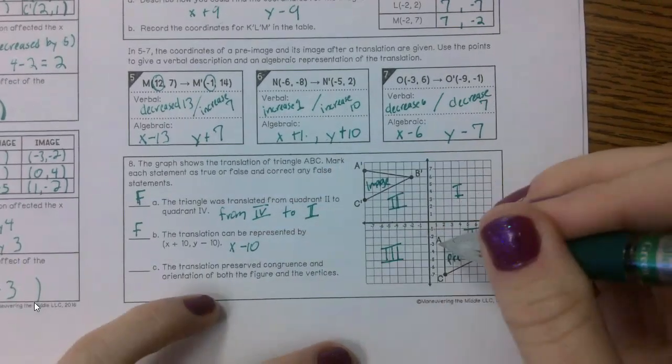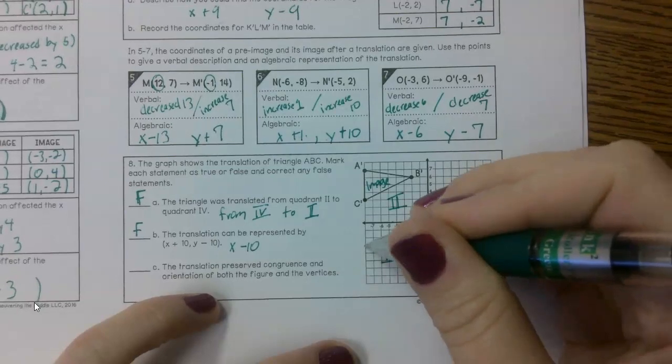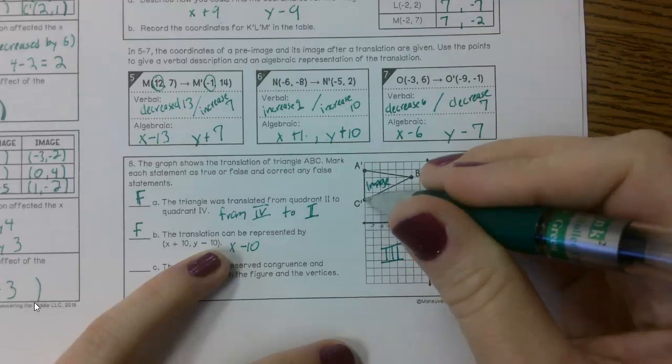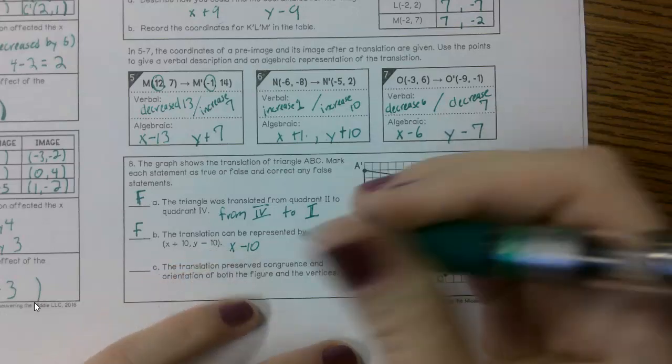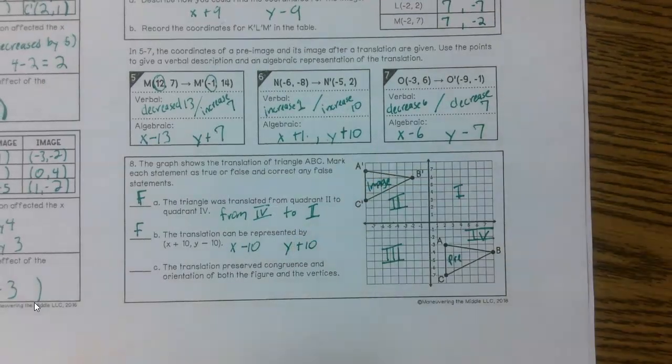And the y should be plus, definitely. Let's see how many it should go. We went left 10, and we went up 1, 2, 3, 4, 5, 6, 7, 8, 9, 10. Up, yep. And we should go y plus 10. Okay, so they got their pluses and minuses backwards, but now we're fixed.